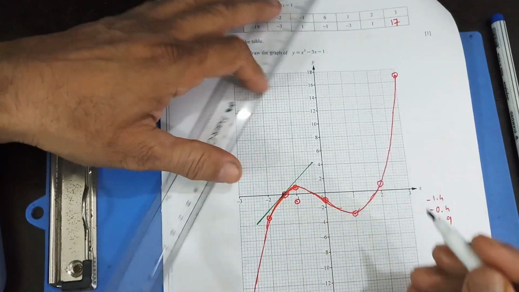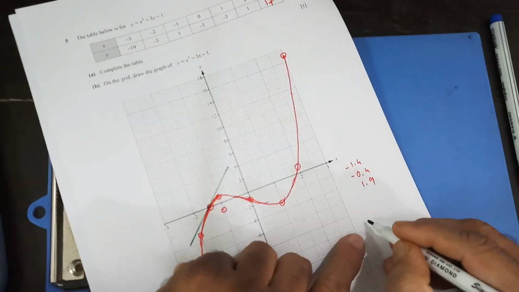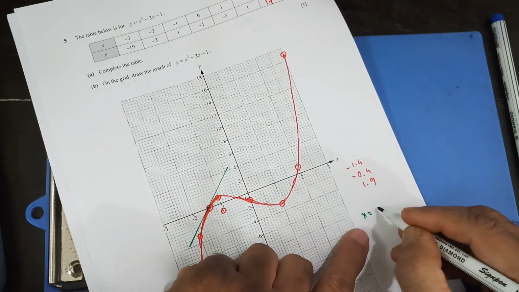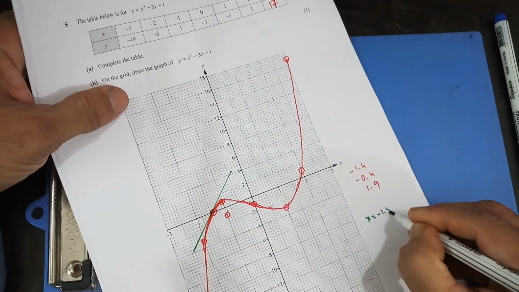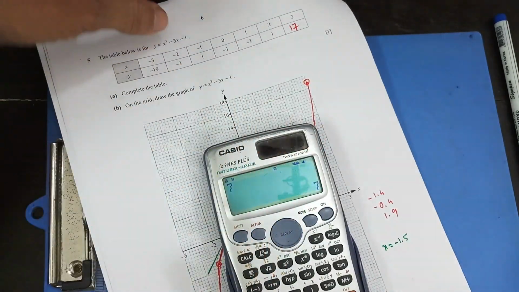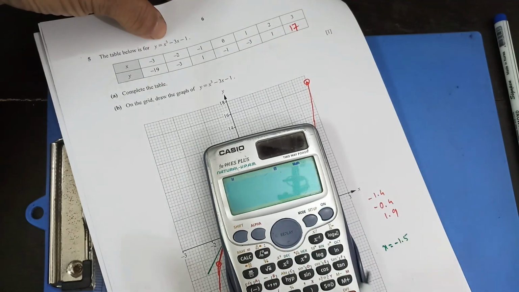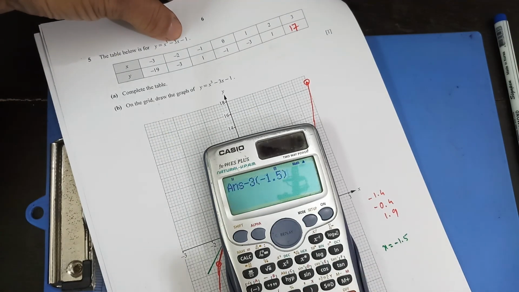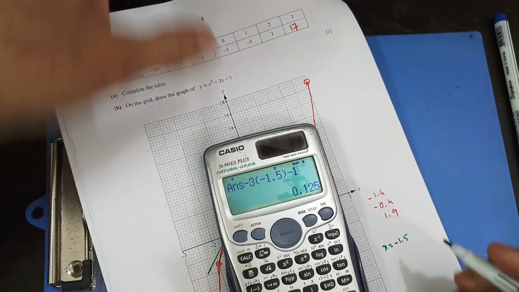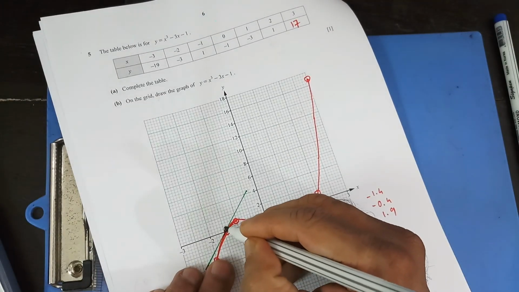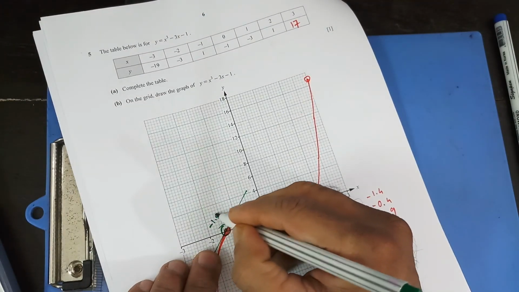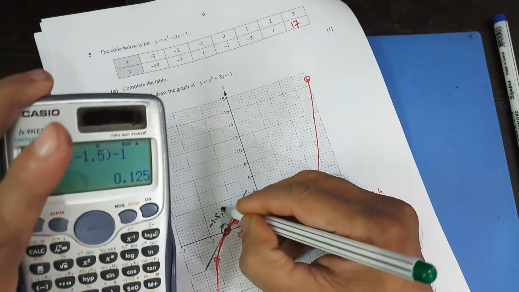When x equals minus 1.5, the value of y is minus 1.5 to the power 3 minus 3 times minus 1.5 minus 1. So that's going to be 0.125. So one particular point over here is minus 1.5, 0.125.